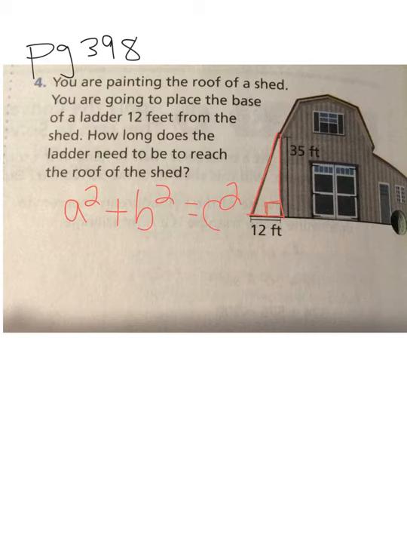The next thing we need to identify is, I always try to figure out what is c. Well, in this case, we don't know what c is. That's actually what we're finding. The diagonal from the 90 degrees will always be your c. So let's plug our numbers in and see what we get. 12 squared plus 35 squared equals c squared.